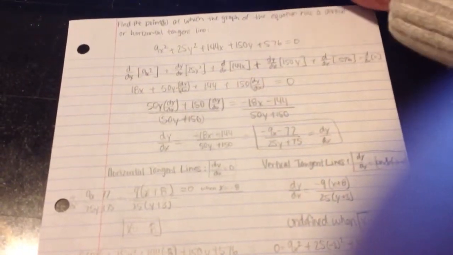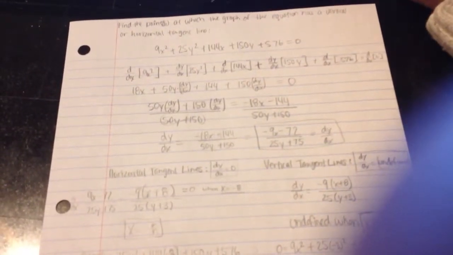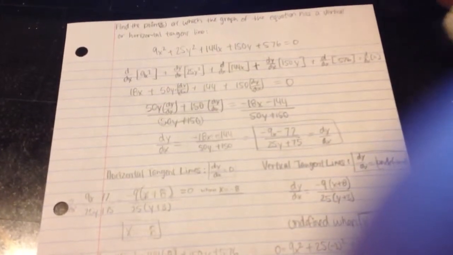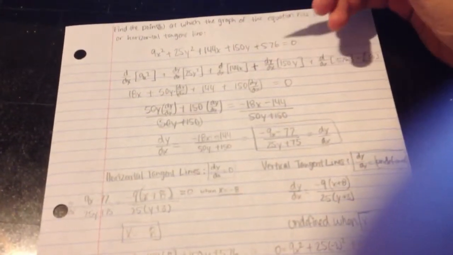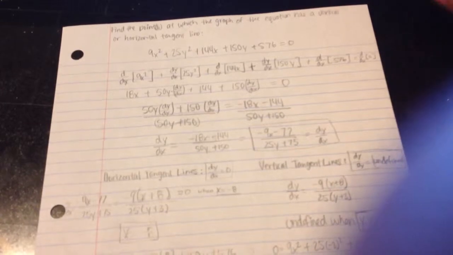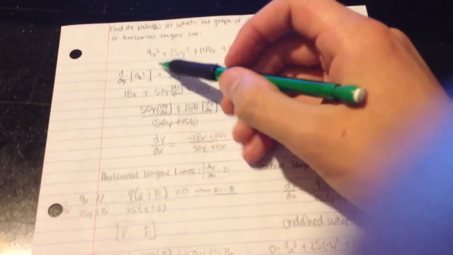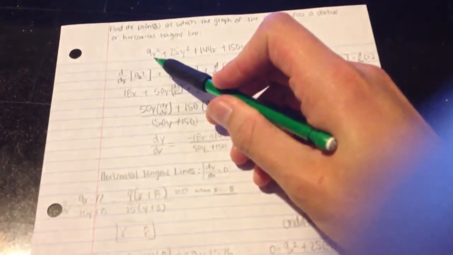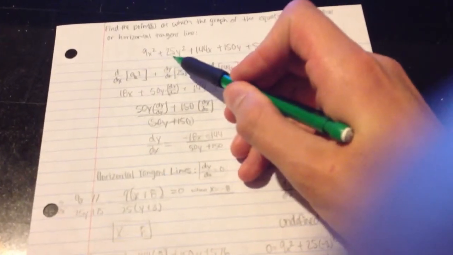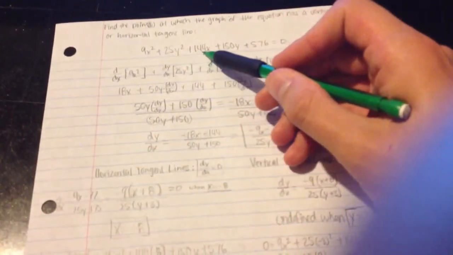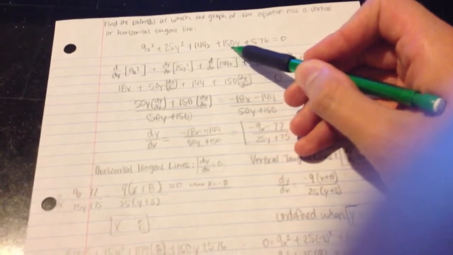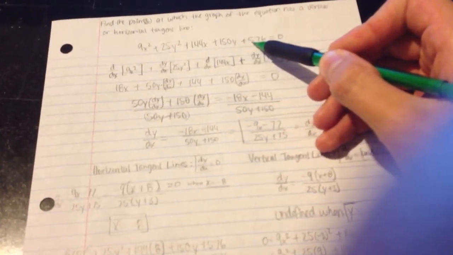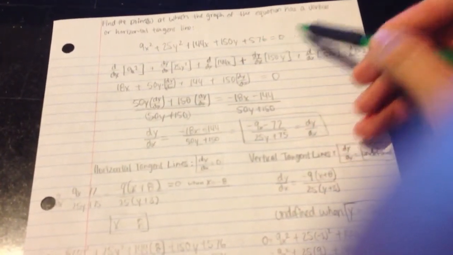Okay, so in this problem we are finding the points at which the graph of the equation has a vertical or horizontal tangent line. So you're starting with 9x squared plus 25y squared plus 144x plus 150y plus 576 is equal to 0.